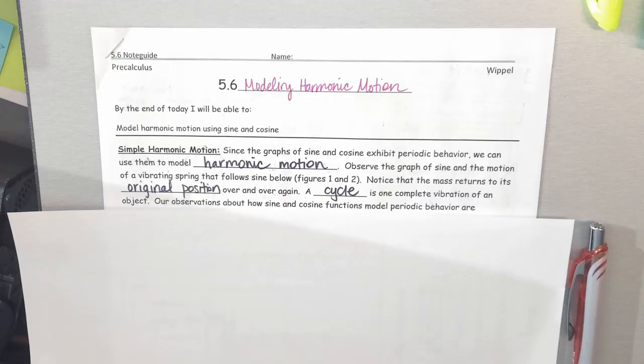Okay, so when we're modeling harmonic motion, we can use sine and cosine because they have periodic behavior. The harmonic motion is going to be modeled with sine and cosine graphs.